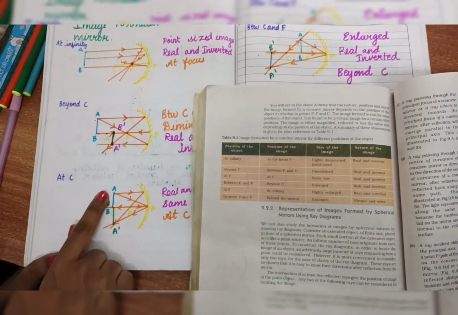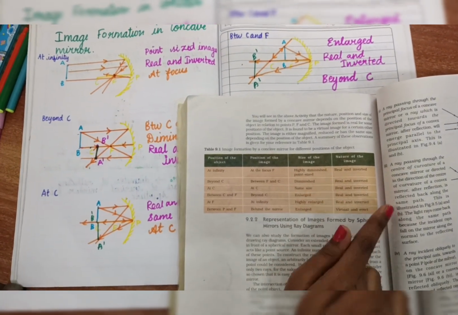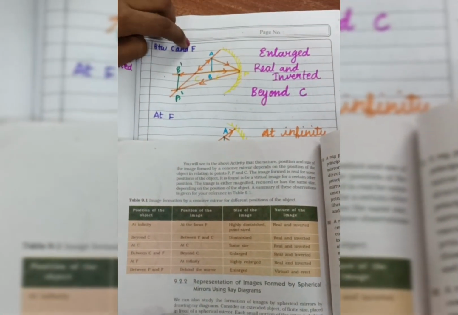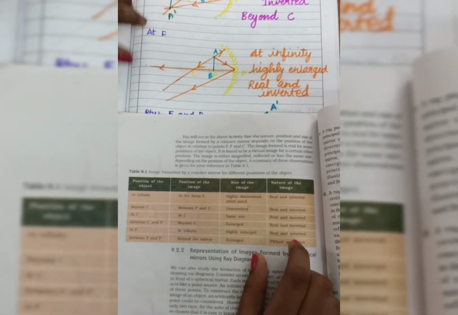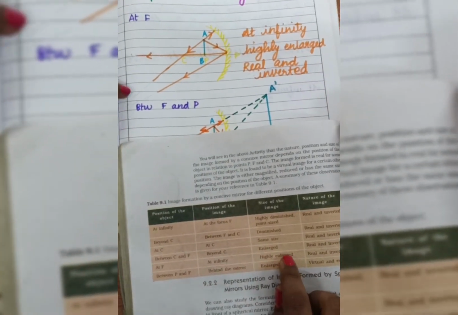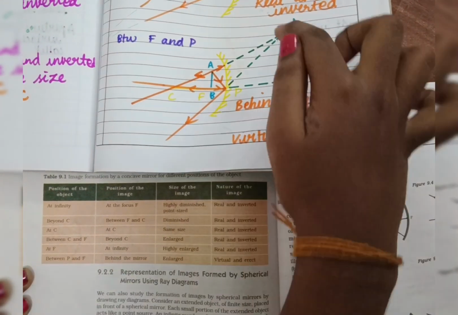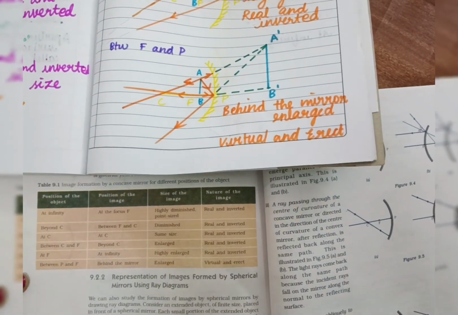When the object is placed at curvature, we are getting the image at curvature, which is same size, real and inverted. When the object is placed between C and F, we get our image beyond C, enlarged, real and inverted. When the object is placed at focus, we are getting the image at infinity, highly enlarged, real and inverted. So when the object is placed between pole and focus, we get the image behind the mirror. The image is enlarged, virtual and erect.